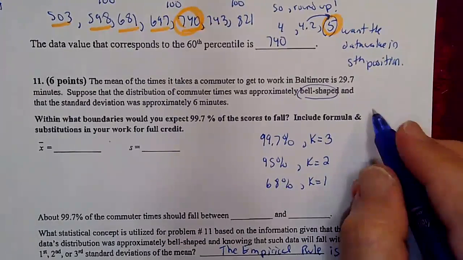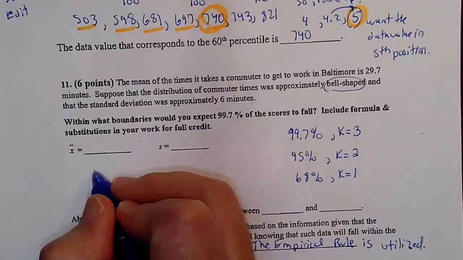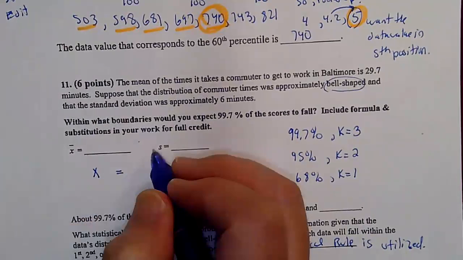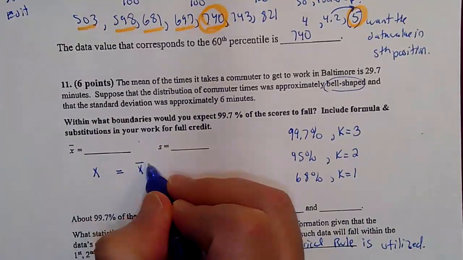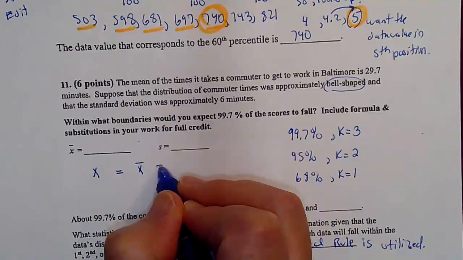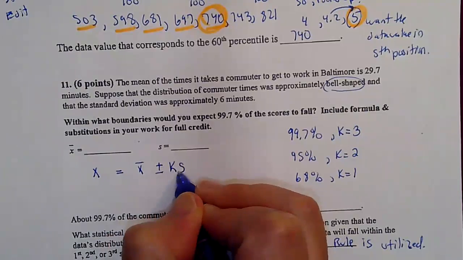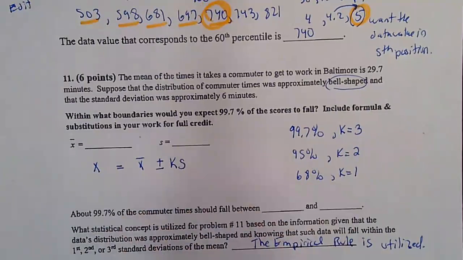And then on your formula, you need your formula. Formula is X, your data value, is equal to the mean plus or minus K times S. So you do need that formula there. Okay, you need that. These are your boundaries.